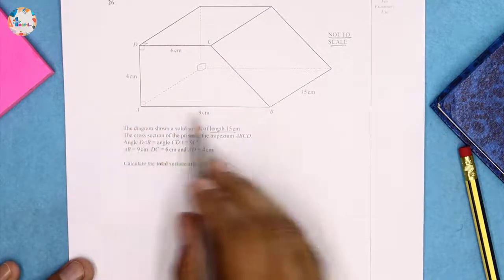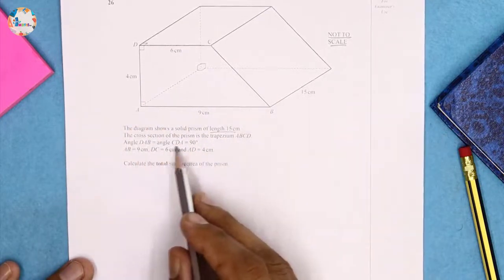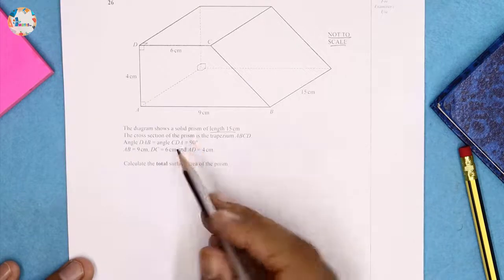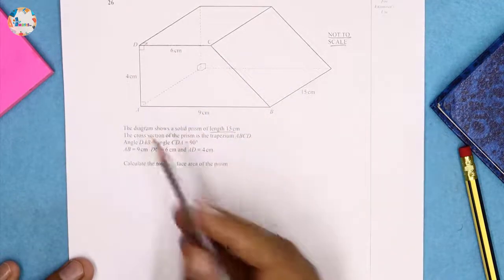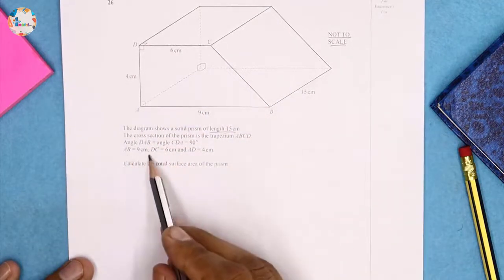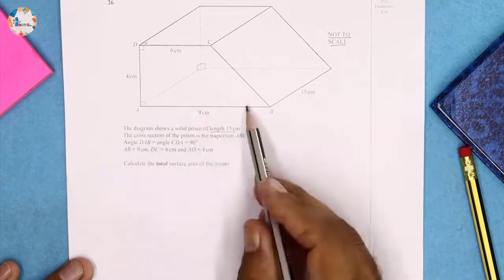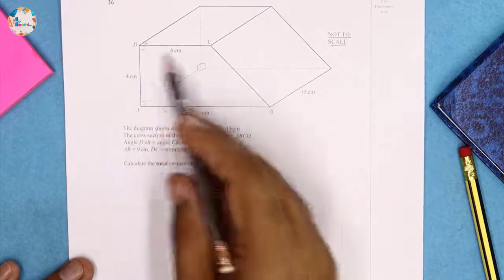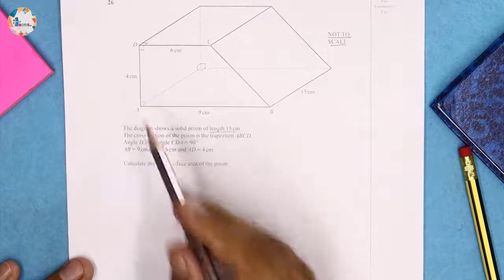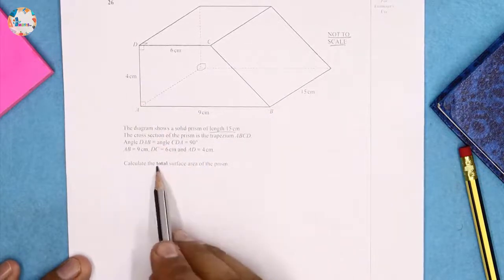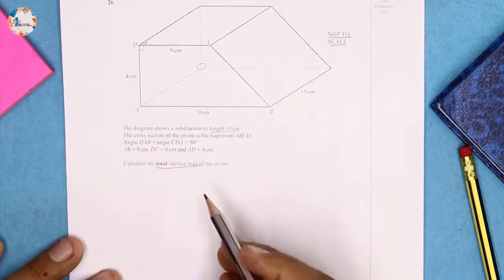DAB is 90 degrees, and CDA is also 90 degrees. AB is equal to 9, DC is equal to 6, and AD is equal to 4 centimeters. Calculate the total surface area of the prism.